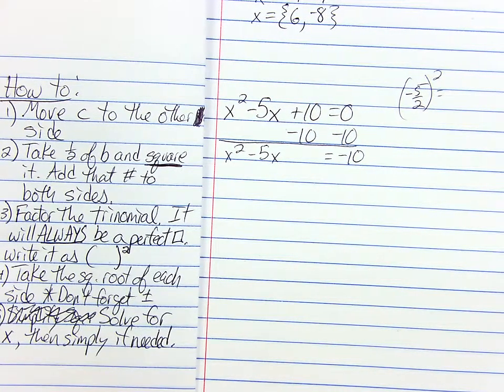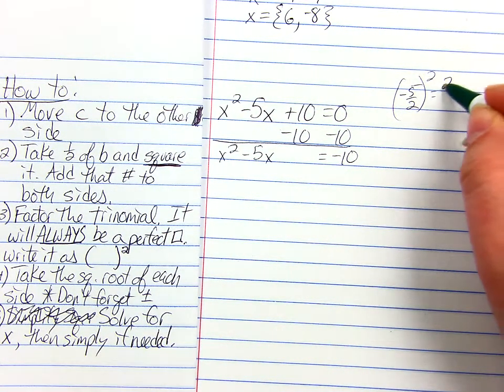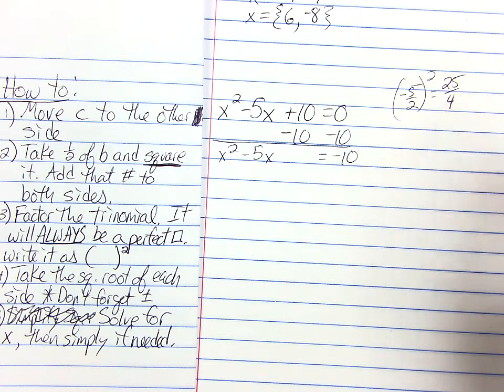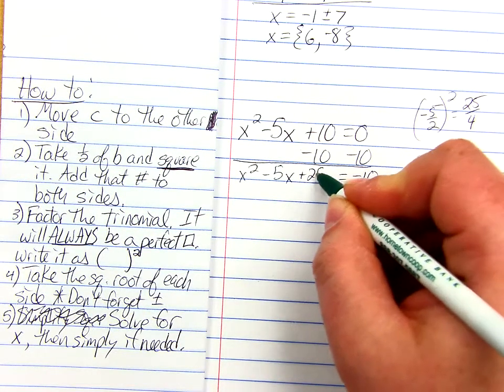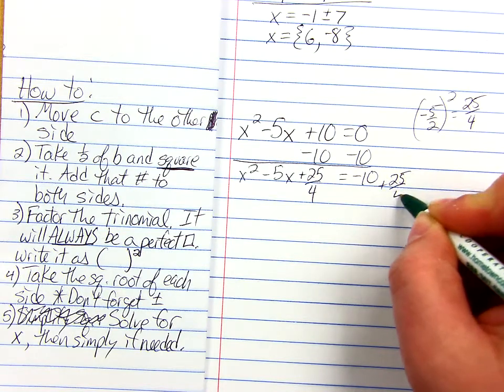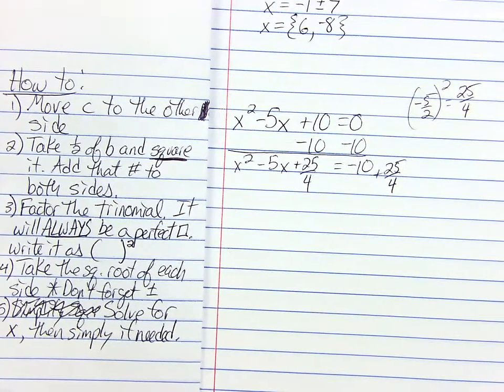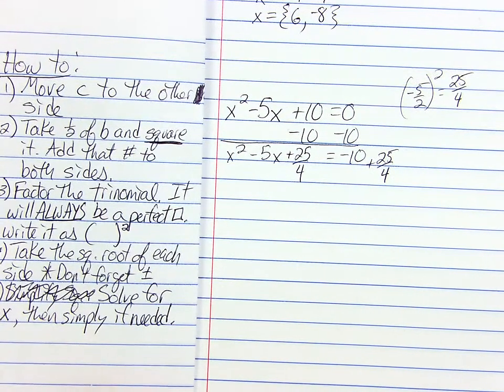25 over 4. Careful, 25 fourths. Guys, that's what I'm adding to both sides. 25 fourths. I know, it seems crazy. 25 fourths, 25 fourths. Should we make that a decimal? No, leave it exactly as it is. Leave everything as it is.